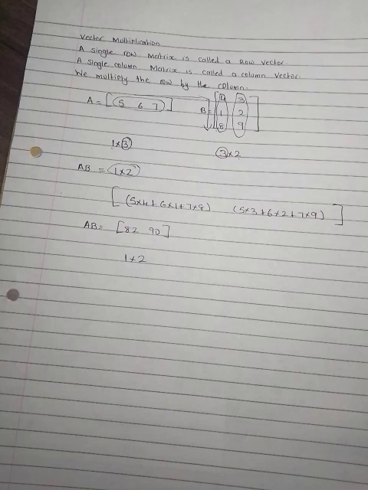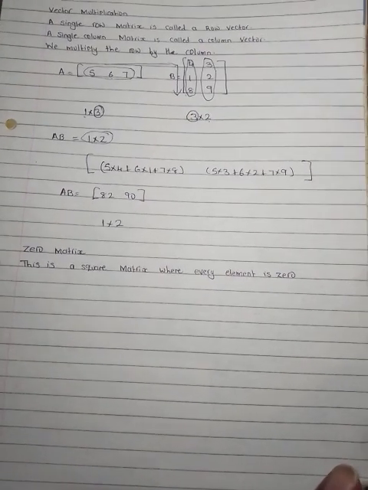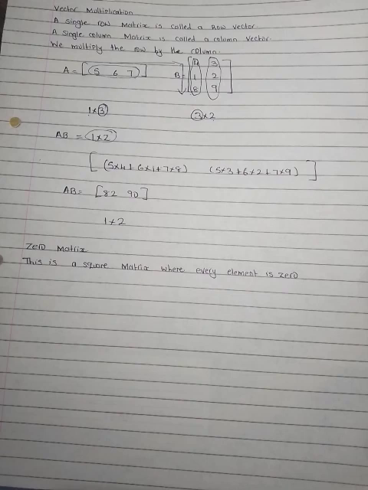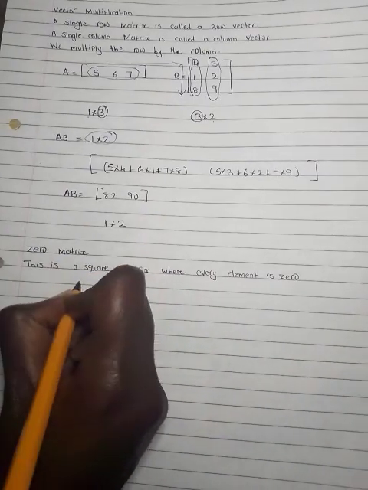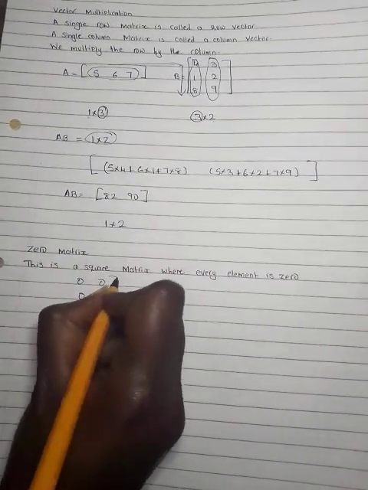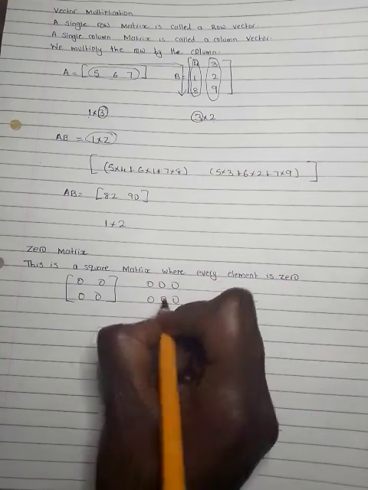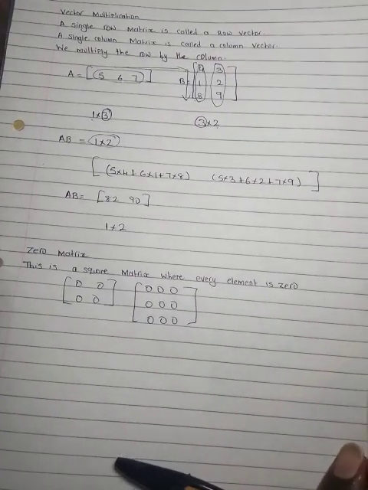Now we're going to look at the zero matrix next, and a zero matrix is a square matrix where every element is 0. It is that simple. What is a square matrix? We looked at that previously. It is a matrix where the number of rows and the number of columns are equal. So if it is a 2 by 2 matrix, it will be like that. If it is a 3 by 3 matrix, like that. Okay, so that is a zero matrix.